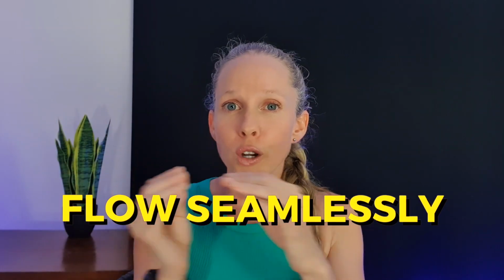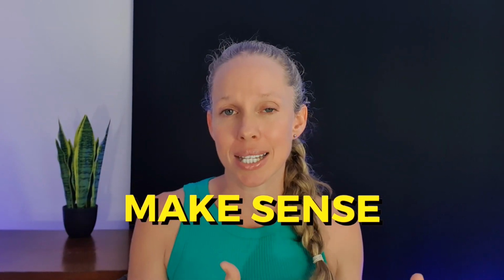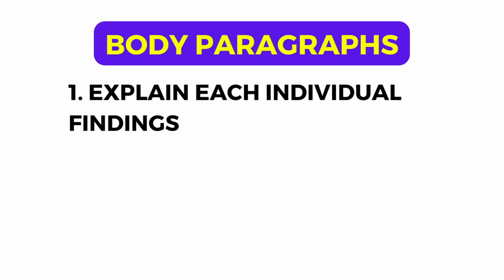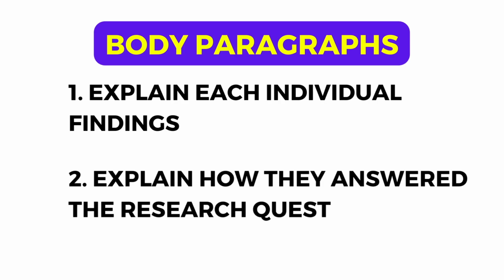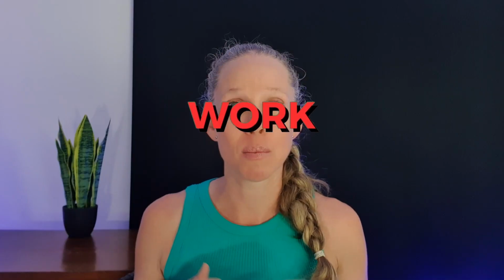Imagine that a reader picked up your scientific report and read your introduction and then your discussion section. They should flow seamlessly into each other and make complete sense to the reader. After that paragraph comes the body paragraphs. This is where we actually explain the individual findings that gave us the answer to our research question. And this section takes the most amount of work.